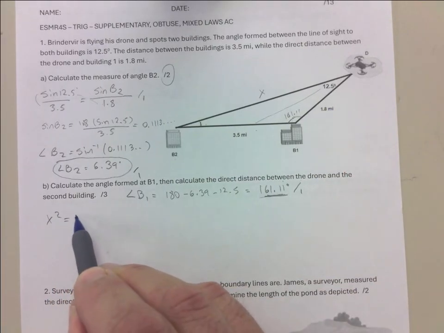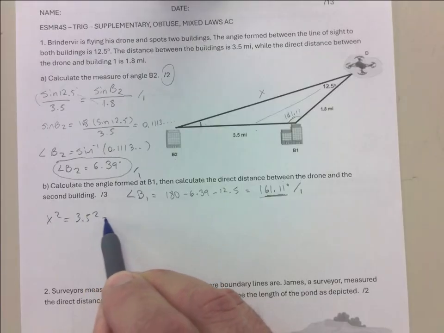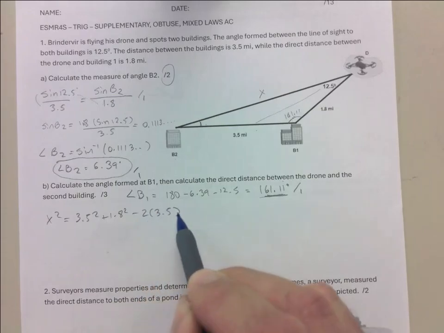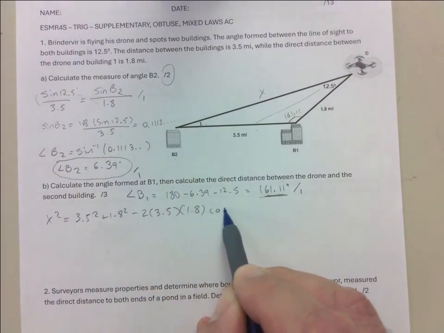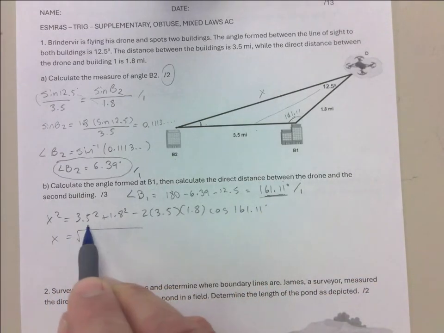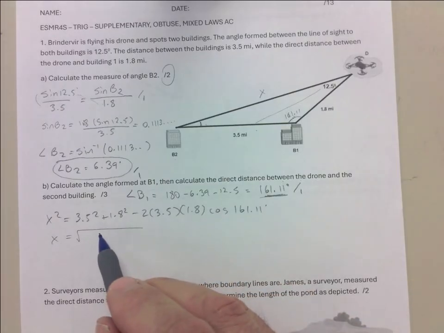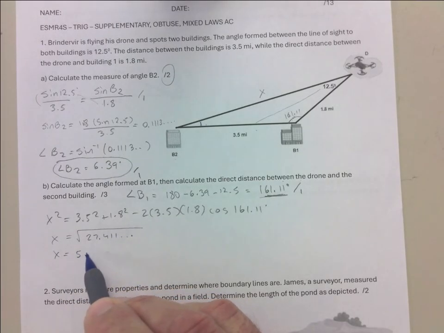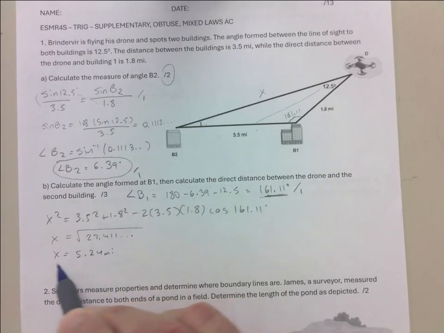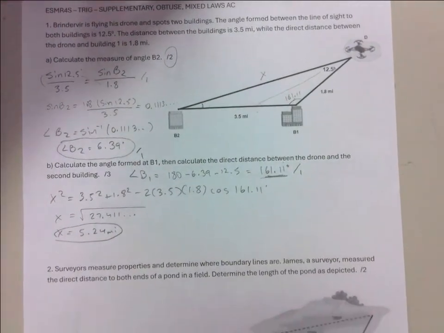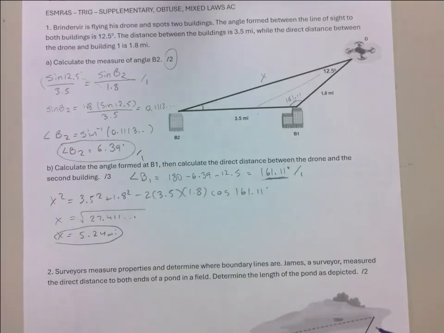So x squared is going to be 3.5 squared plus 1.8 squared minus 2 times 3.5 times 1.8 times cosine of 161.11. If you take the root, if you get all of this in one shot, that is 27.411, and that keeps going. So x is 5.24 miles. Regardless if you use sine law or cosine law, you get that answer. I checked. I actually have sine law as well.